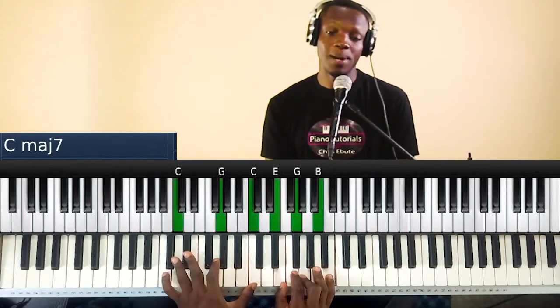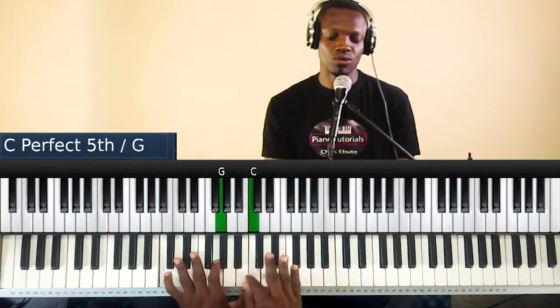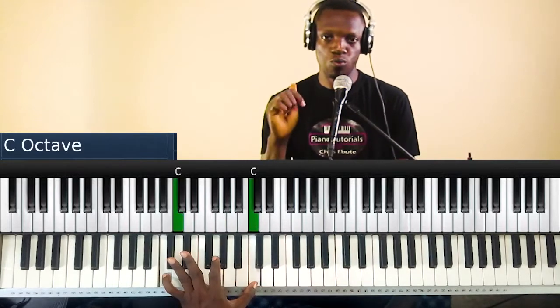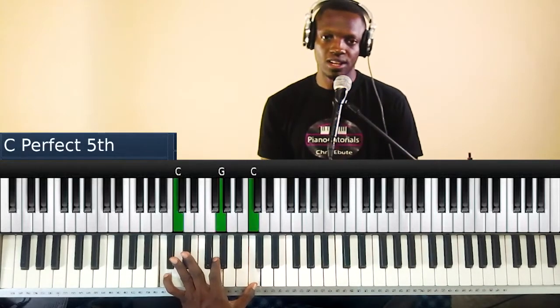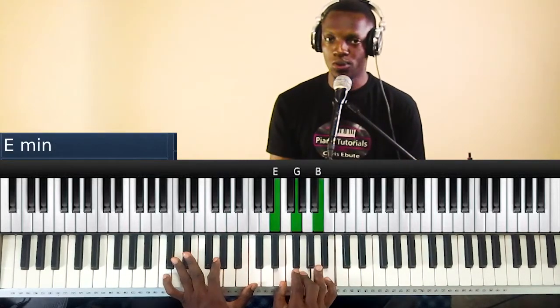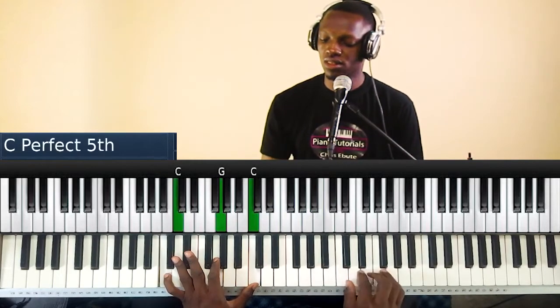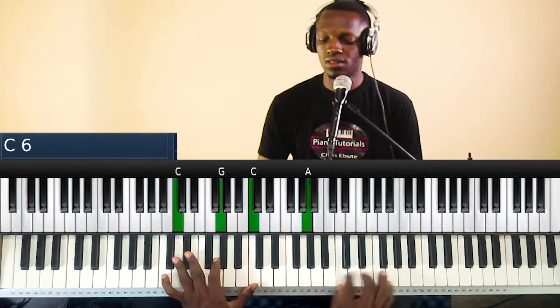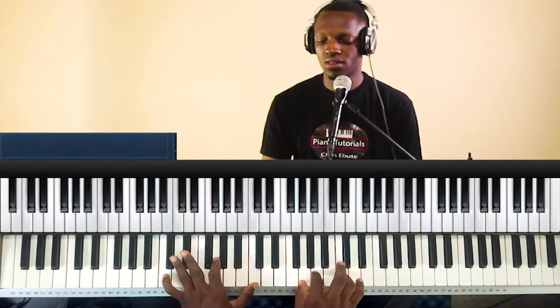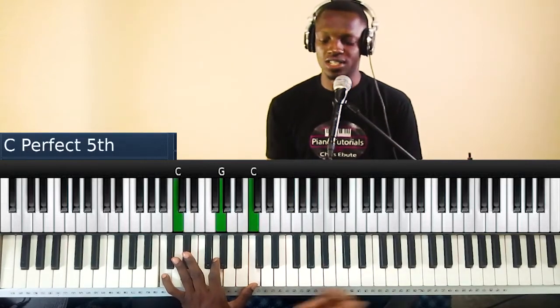So your left hand has the roots. The roots are very well registered with the left hand, and then the right hand plays without the roots, so you can do other things that you want to do. So that's just the concept.